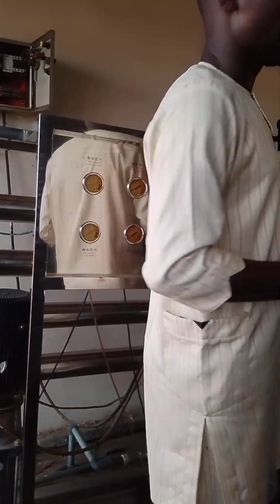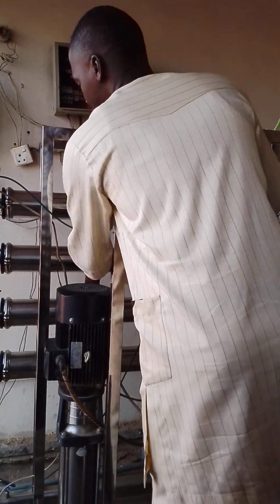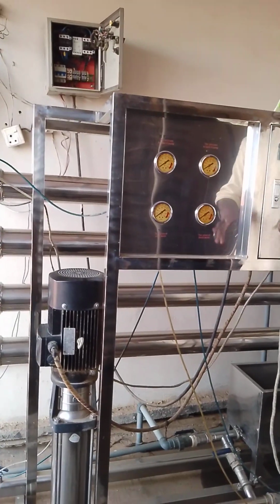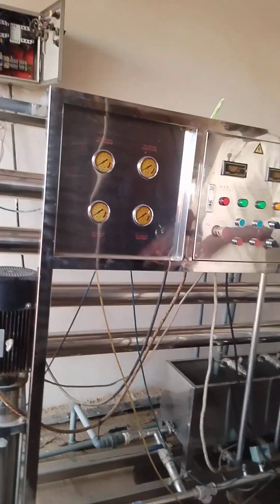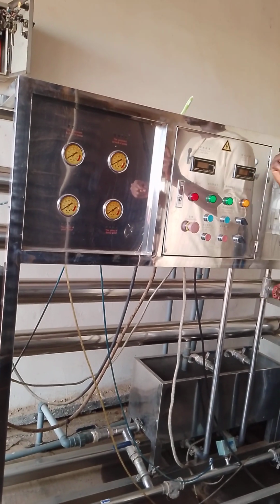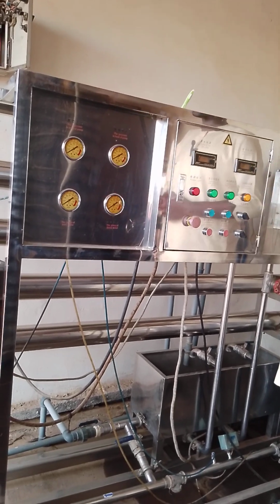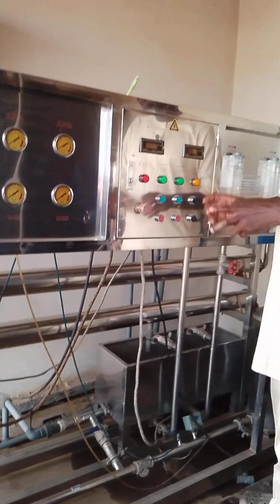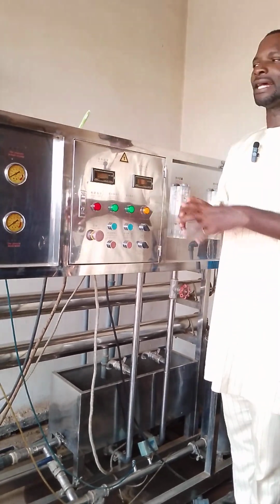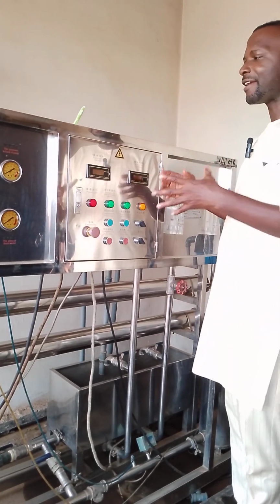Now let's do the calculation. If this is 8 membrane, the volume of water generated per hour from this 8 membrane is 2 tons. The smaller one, 4 membrane, is 1 ton. 8 is 2 tons. 12 is 3 tons. There is another membrane we call the jumbo size membrane. One jumbo membrane is 1 ton. If you have 3 membranes in that array, it is 3 tons. If you have 5, it is 5 tons.